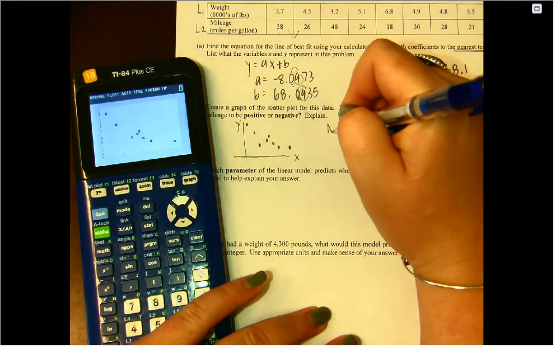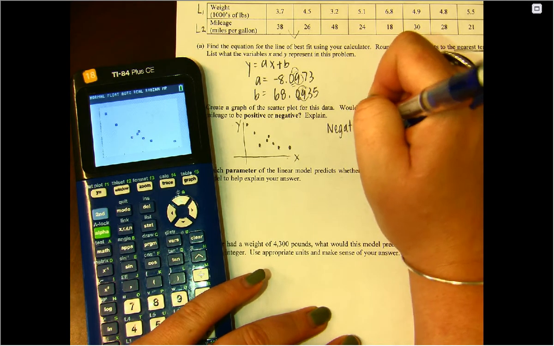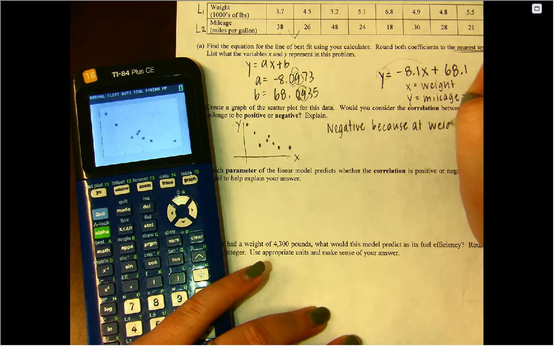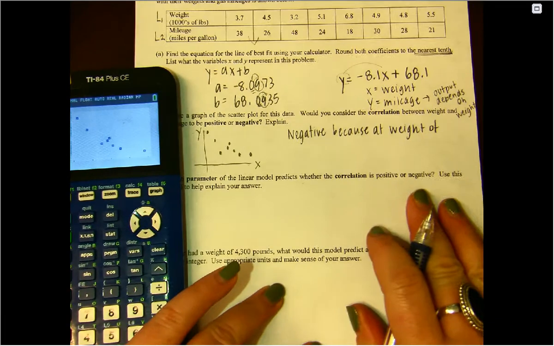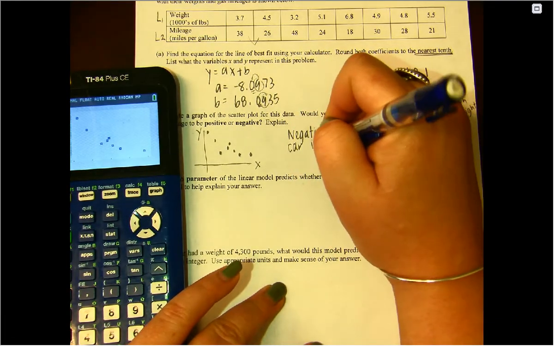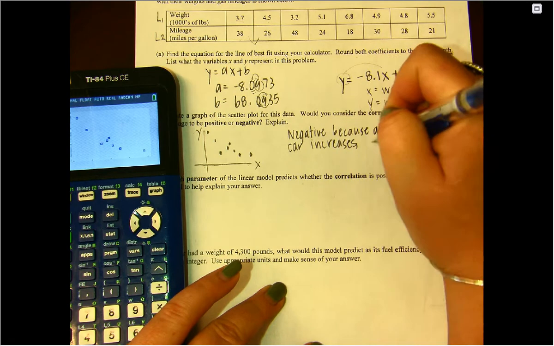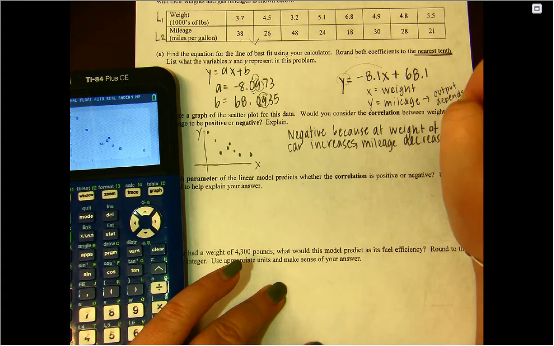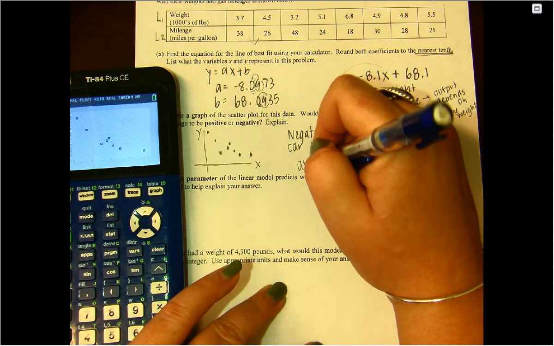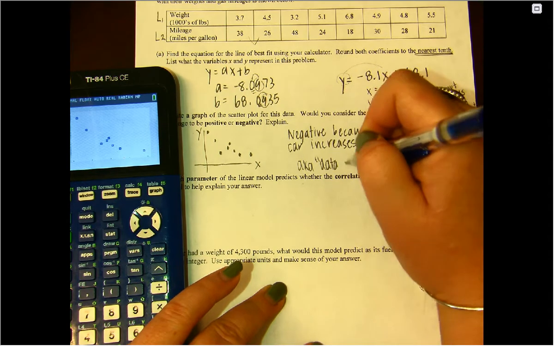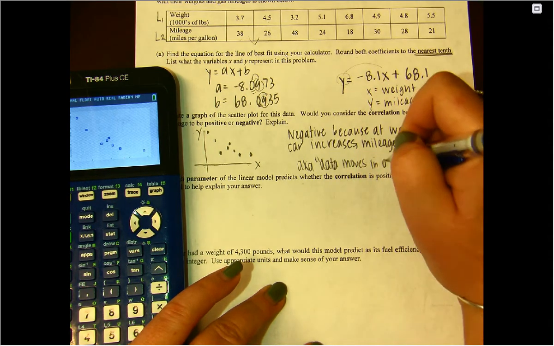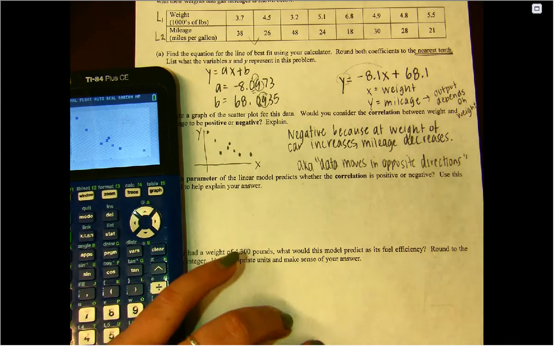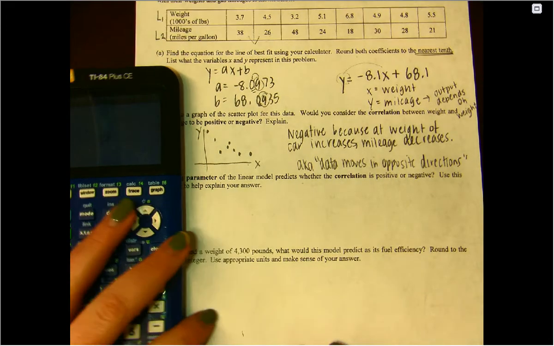So this is negative because as weight of car increases, mileage decreases. This is also known as data moving in opposite directions. One goes up, one goes down. So that's a negative correlation.